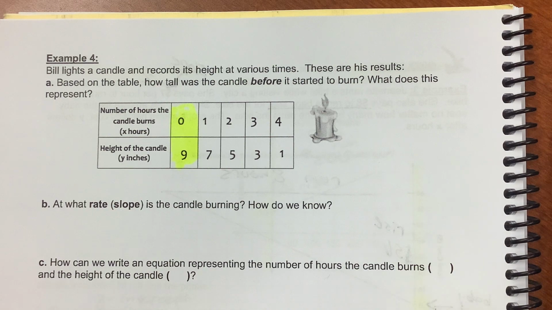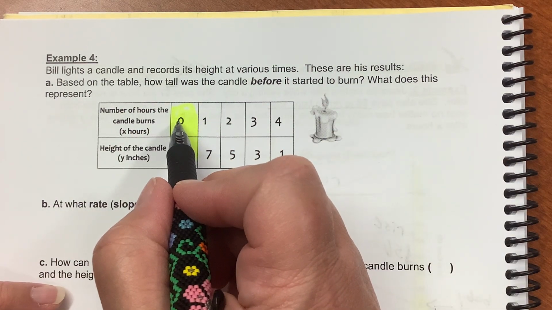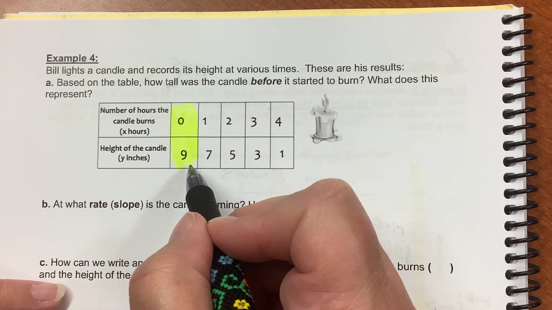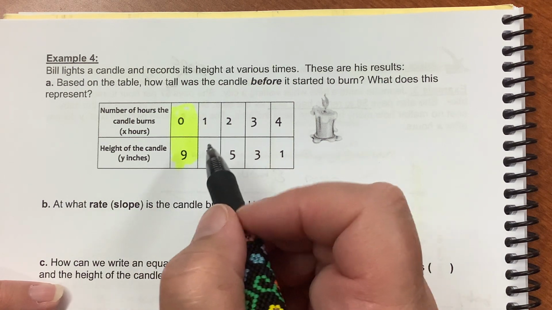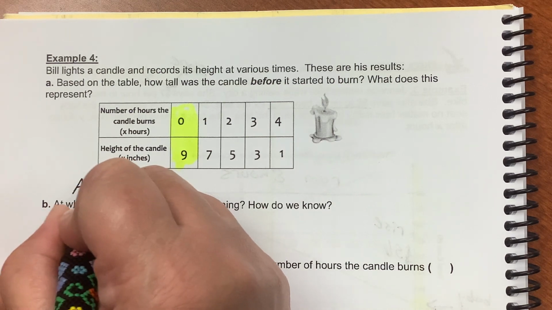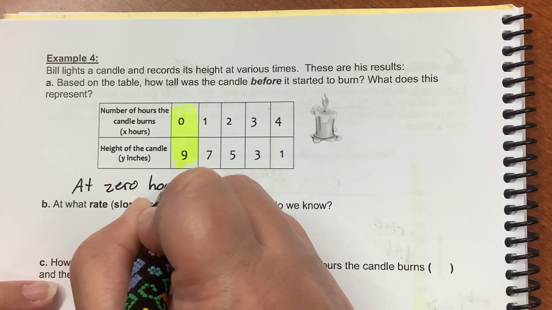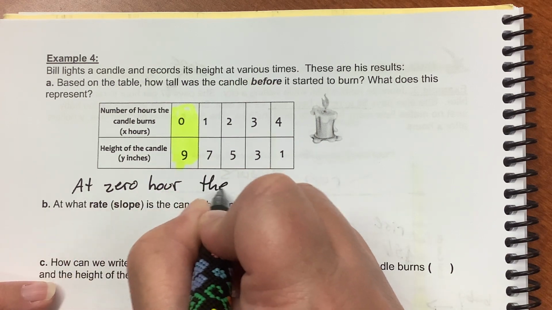So, 0 hours means they have not started to burn the candle. So it was 9 inches tall. So at 0 hours, the candle was 9 inches tall.